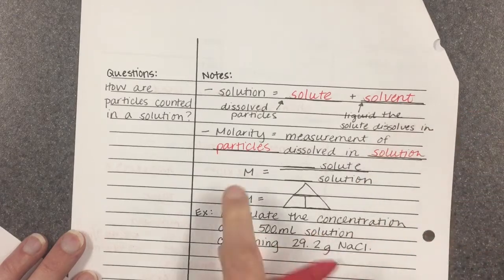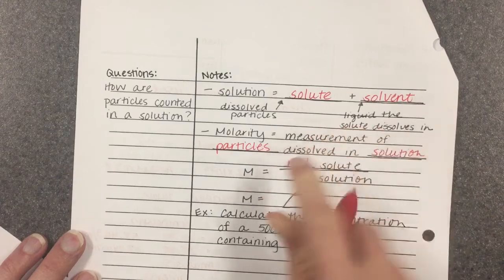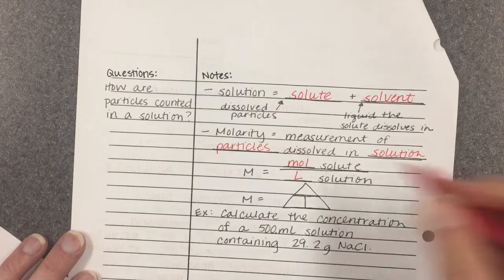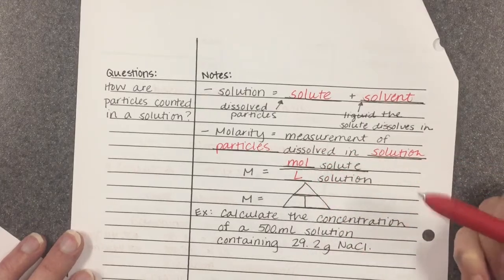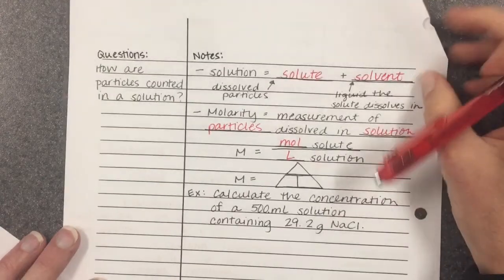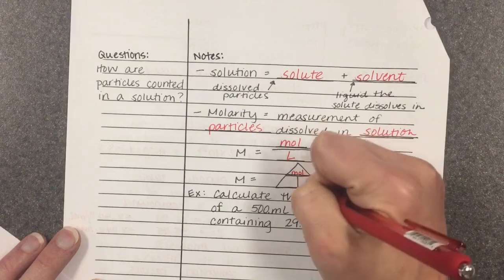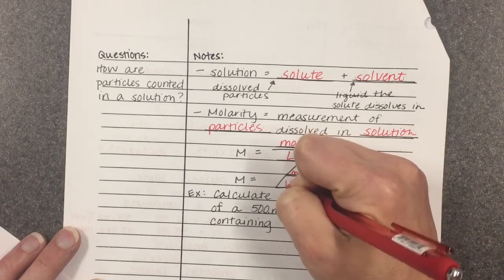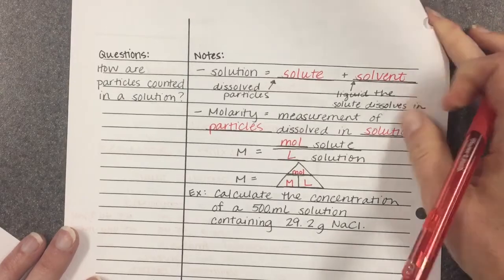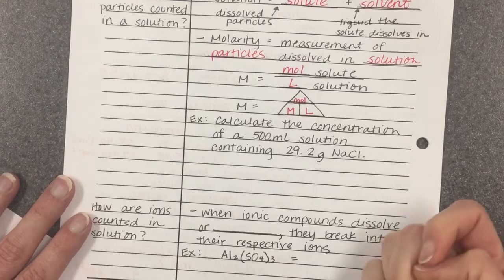In fact, the formula for molarity, capital M, is going to be moles of solute, because that represents particles, over liters of solution. Now, this is very important. It has to be moles and it has to be liters. And we talked about it last year. You can have your little molarity triangle, moles on top, molarity, and liters on the bottom. So we can use this to solve problems here.